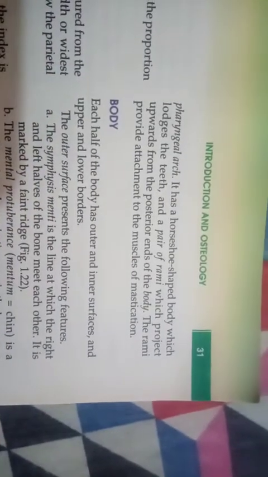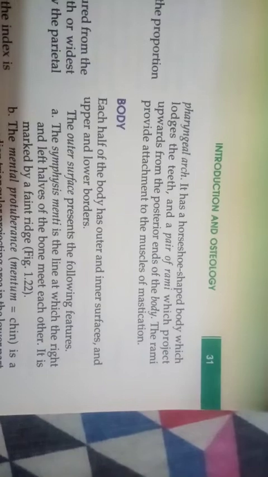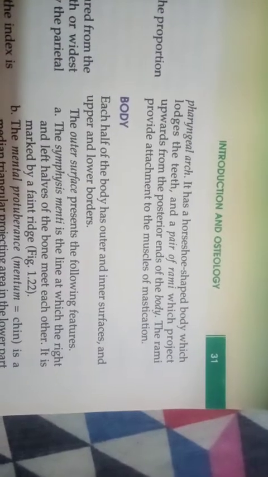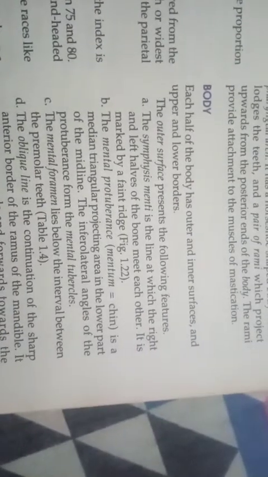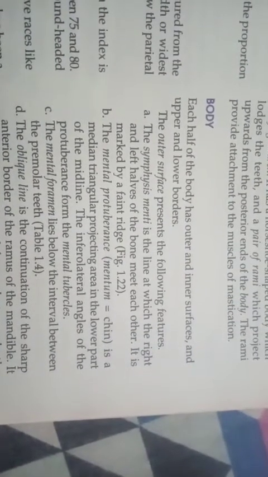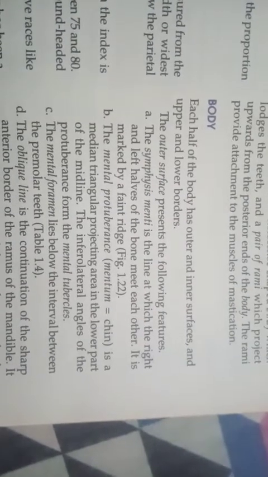pharyngeal arch. It has a horseshoe-shaped body which lodges the teeth and a pair of rami which project upward from the posterior end of the body. The rami provide the attachment to the muscles of mastication. Now we will talk about the body. Each half of the body has outer and inner surfaces and upper and lower borders.